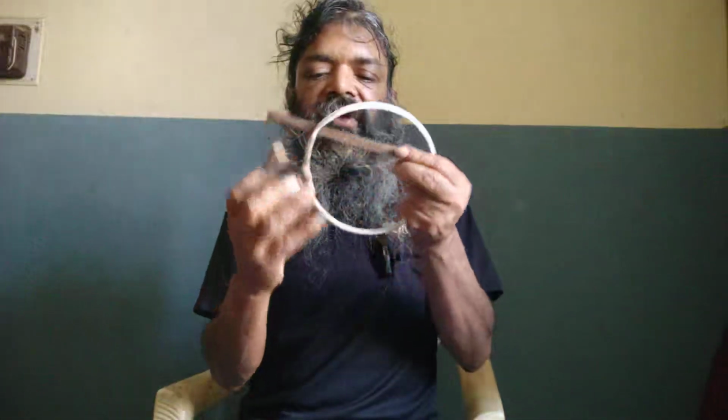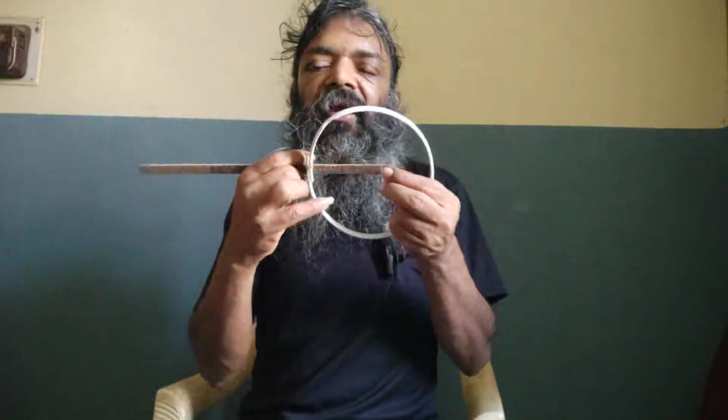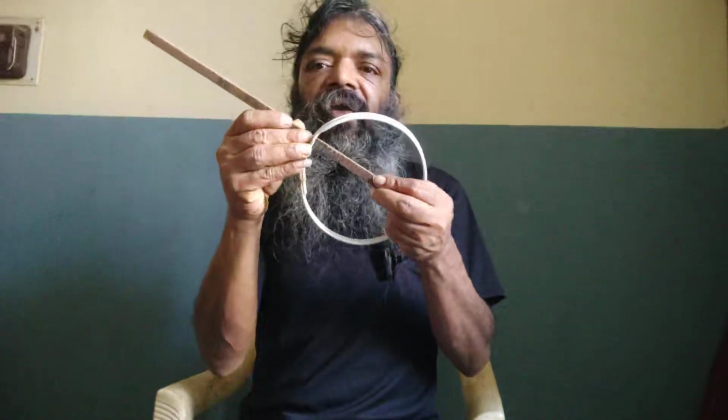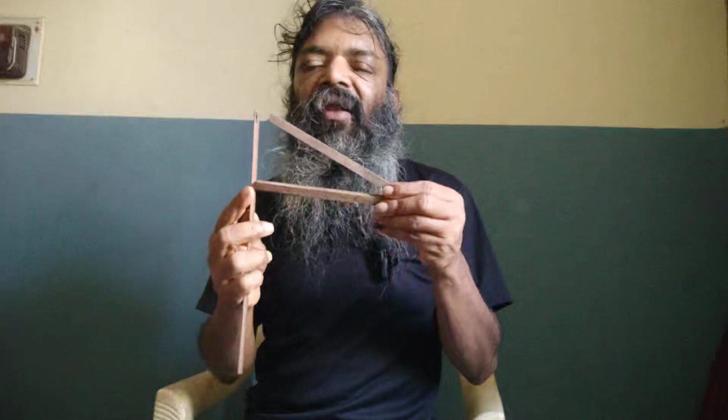now consider that this is the first point, then this is the vertical line. Now this is the x-axis and this is angle theta and this is the vertical line.